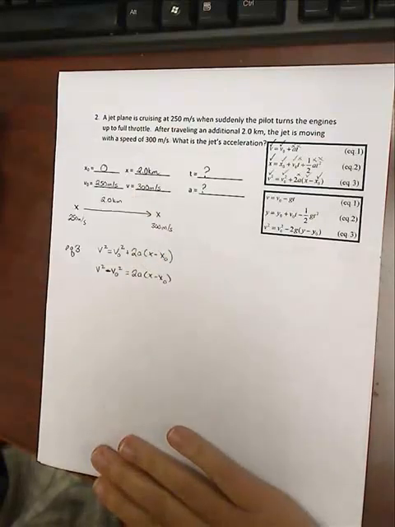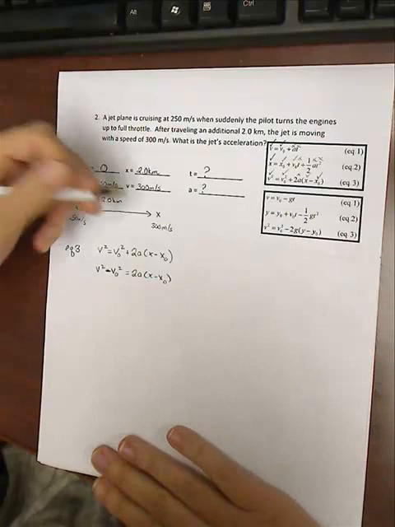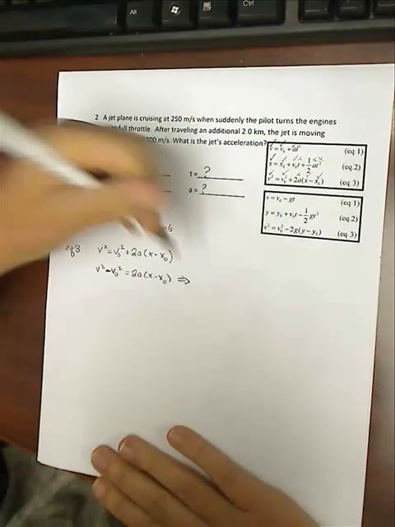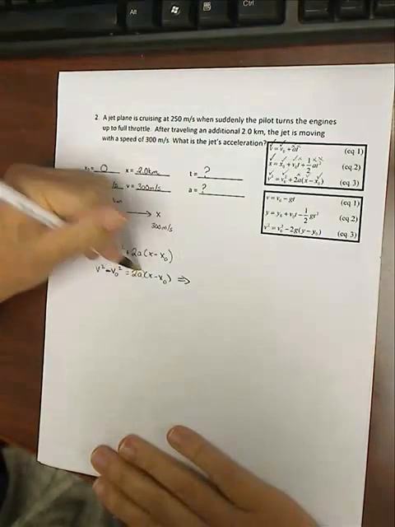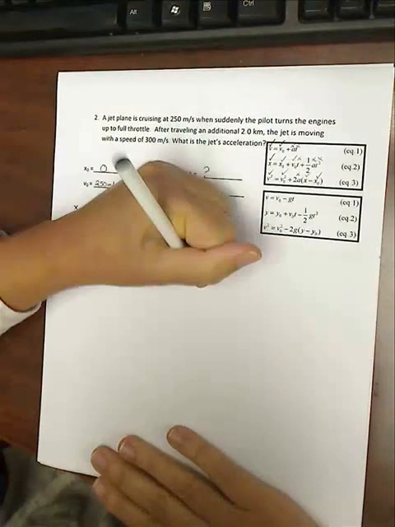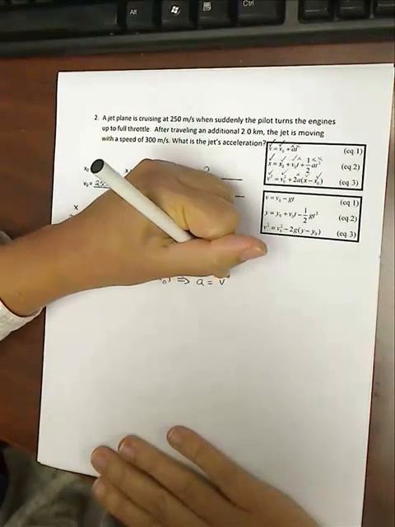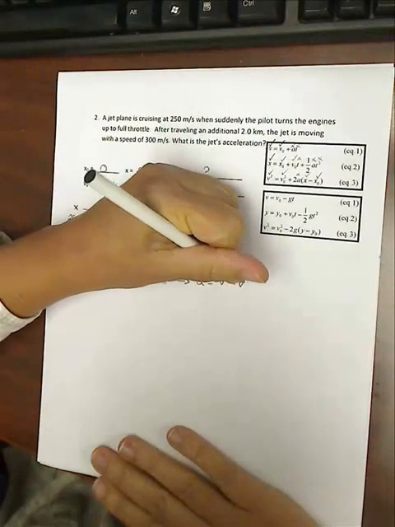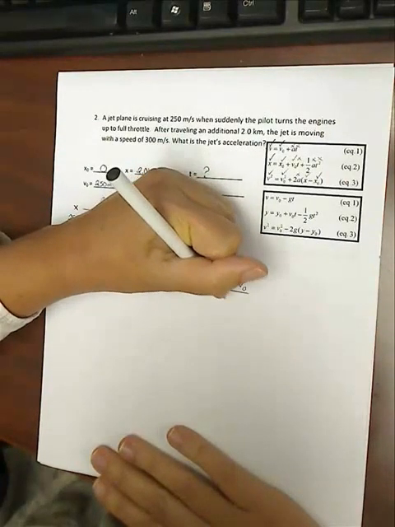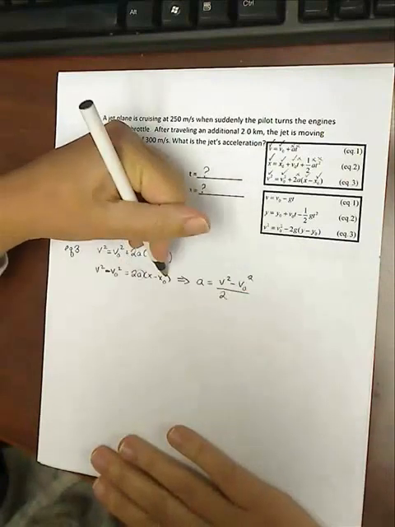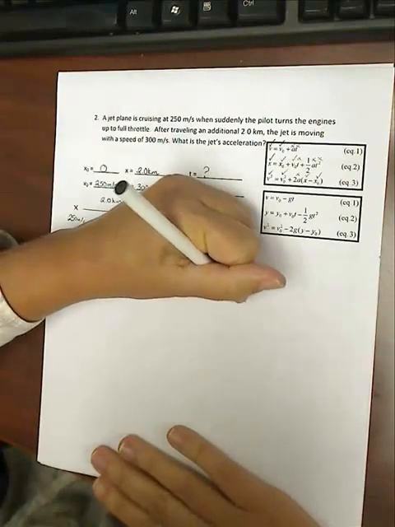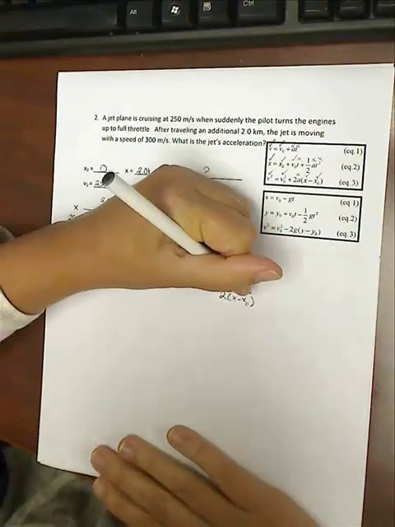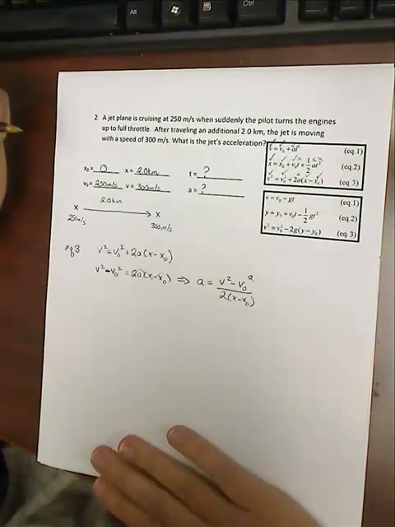Okay. Now I can divide out everything except the a on this side to give me the a by itself. So I'm going to take v squared minus v0 squared, divide that by 2 to get rid of this 2, divide it by x minus x0, and I'm just left with just a.